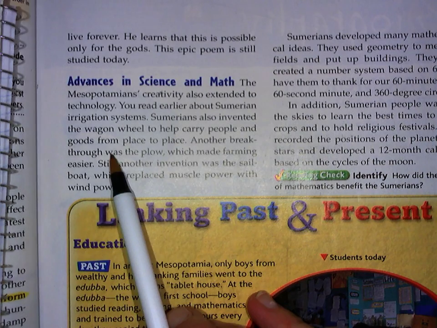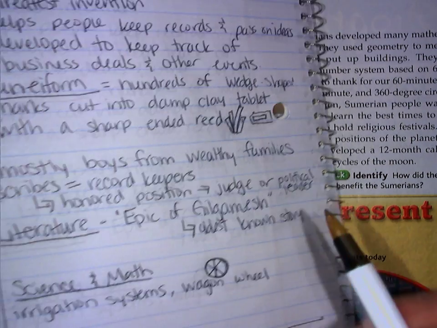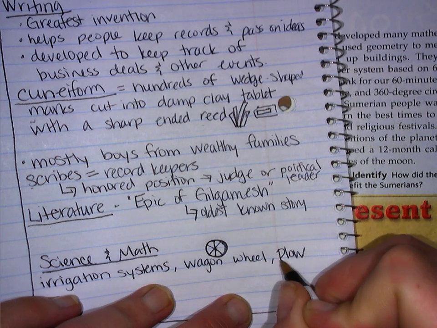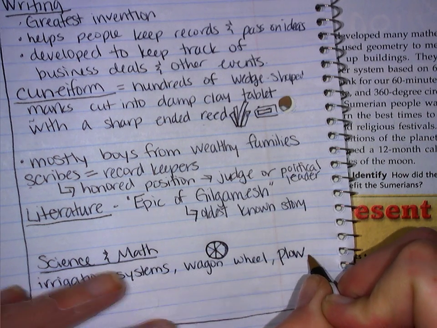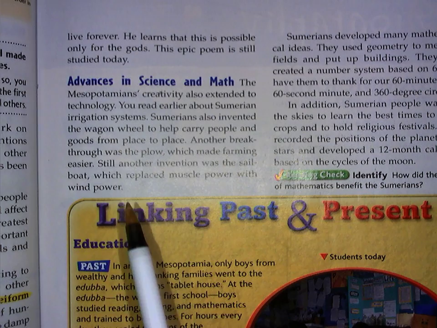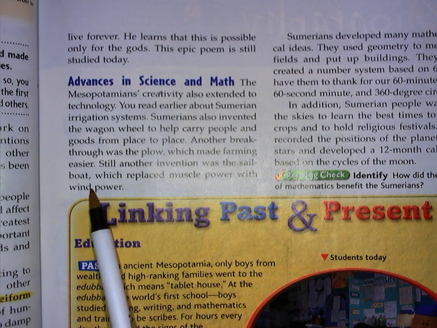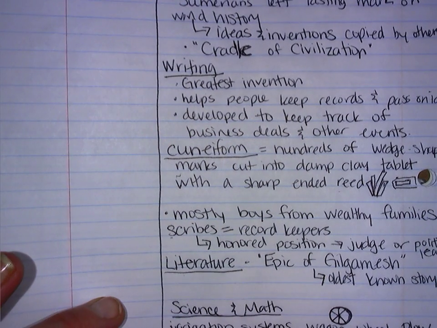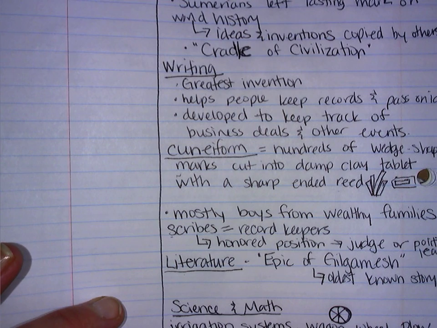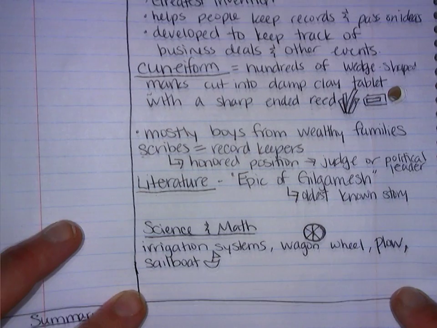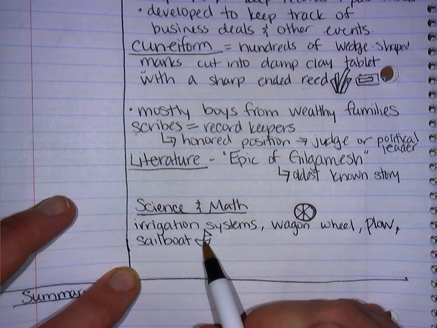What else? The plow, which made farming easier. Plow up the ground. All right. Sailboat, which replaced muscle power with wind power. So you no longer just needed sailors to make your boat work. Now you could use the wind. Sailboat. You see it? I drew a little sailboat too.